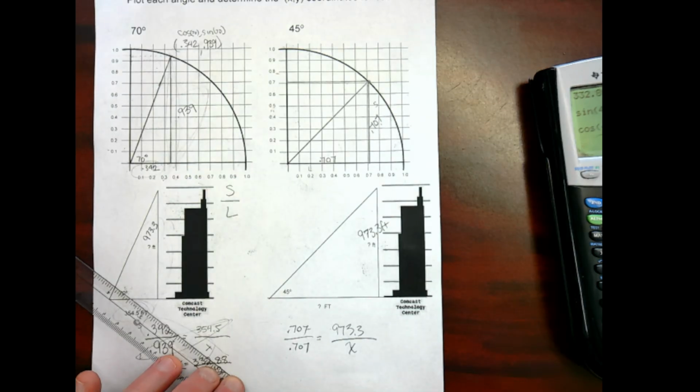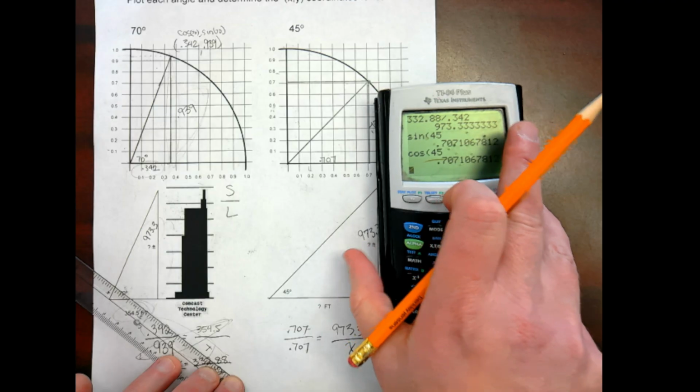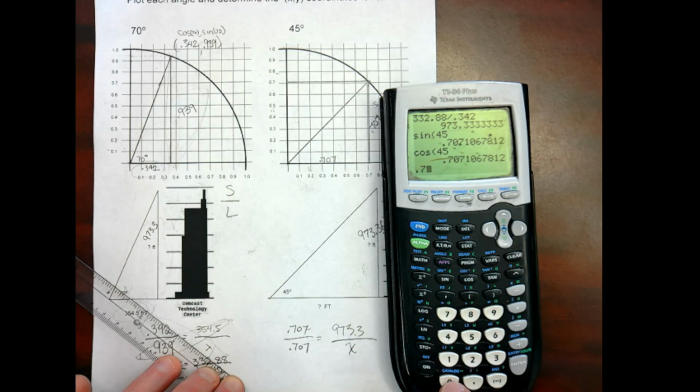Let's pause for a second. What is 0.707 divided by 0.707? Hopefully you all know this is going to be 1, right?